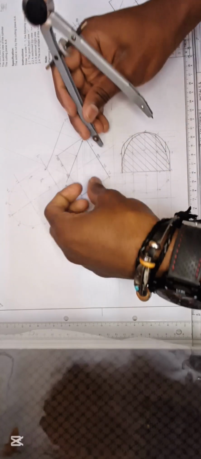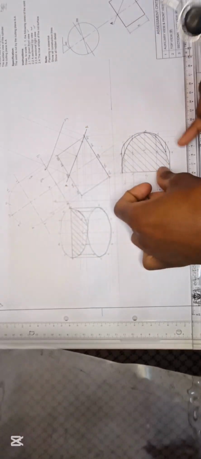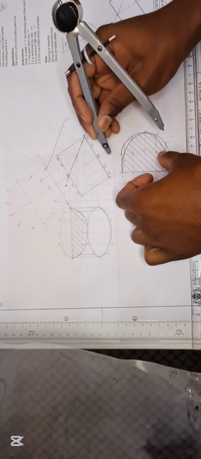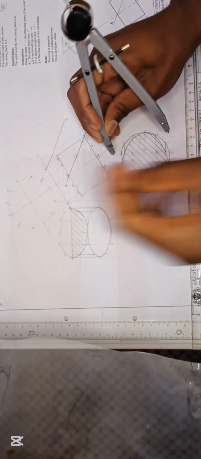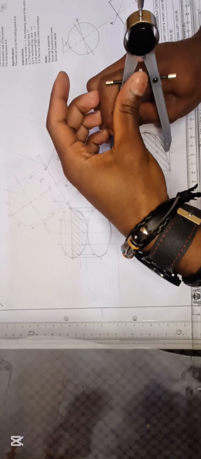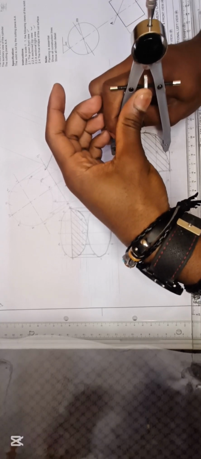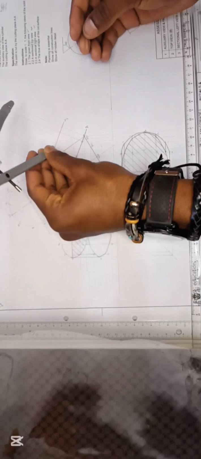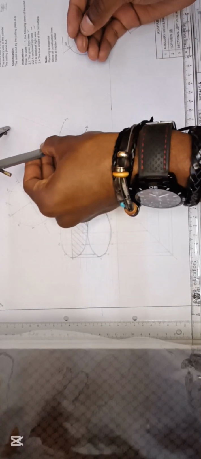This is going to be your point there. Okay, then you come on this point here, which is on this line. You stand on XY. Here's our XY. Stand there. You adjust your compass a little bit. Then you go on that line, stand on XY, scribe an arc.